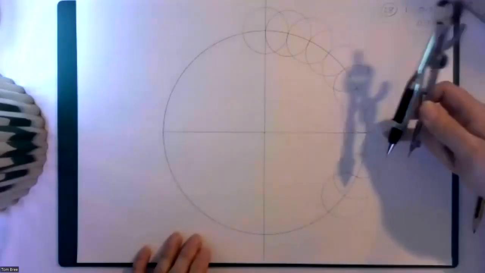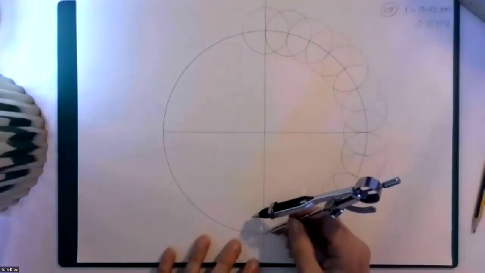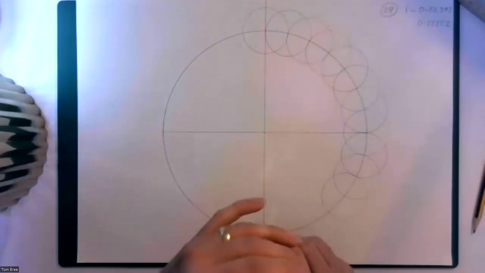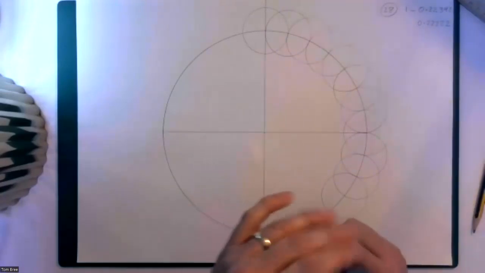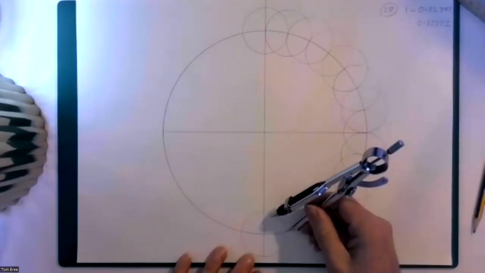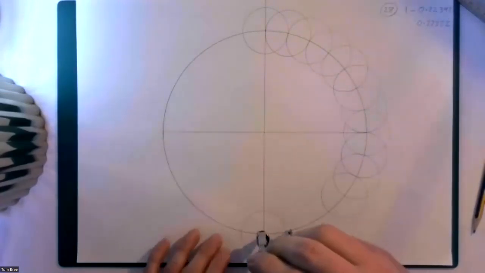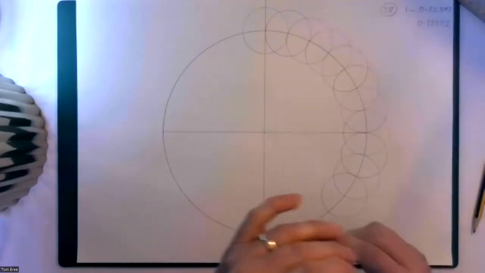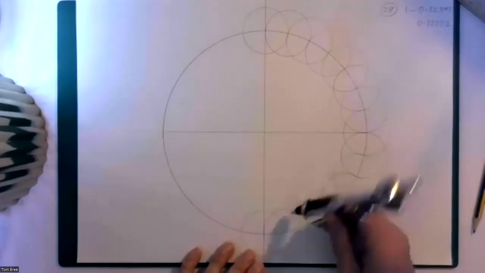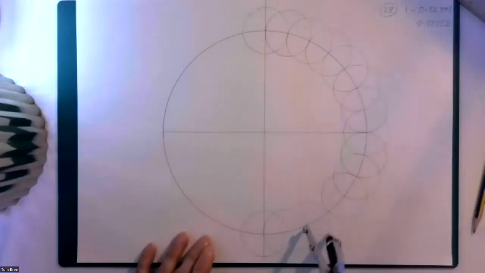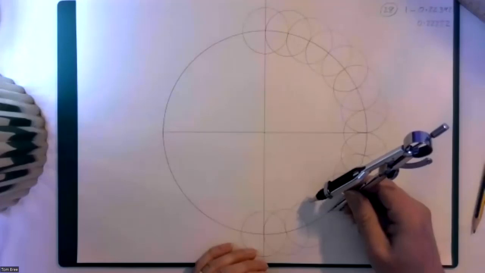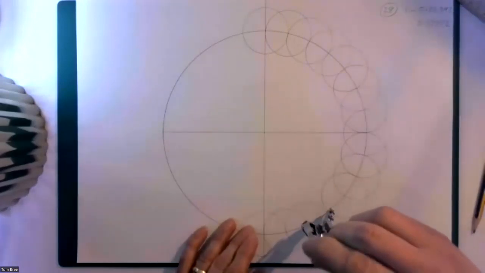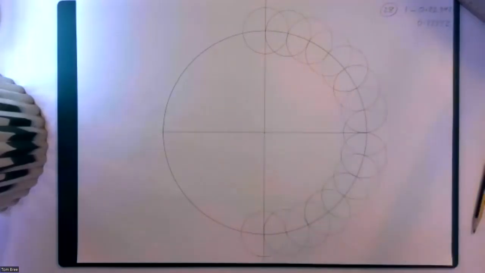Now again, having got 1, 2, 3, 4, I'm going to come down to here. And this one's definitely gone up a bit on this particular quarter, so I'm going to compensate for that.